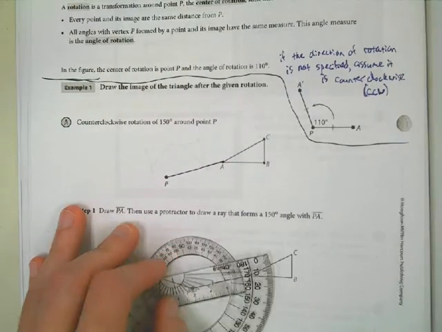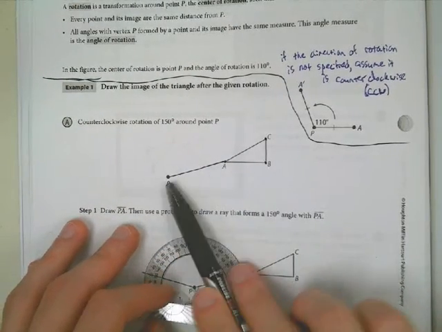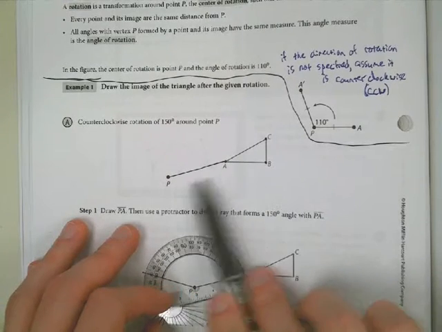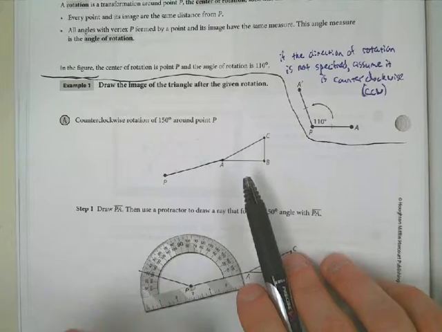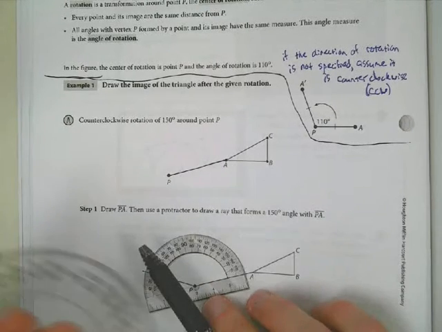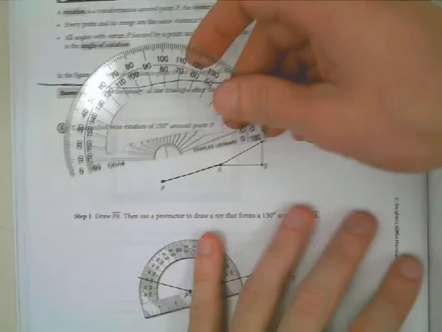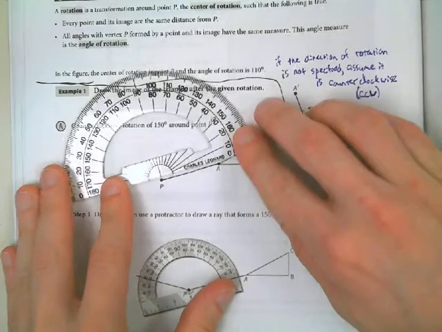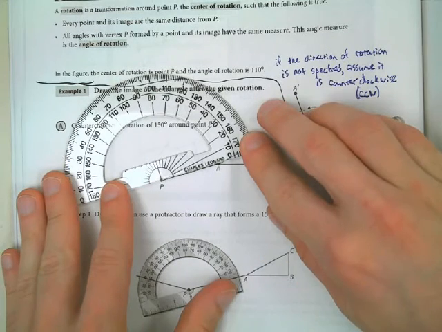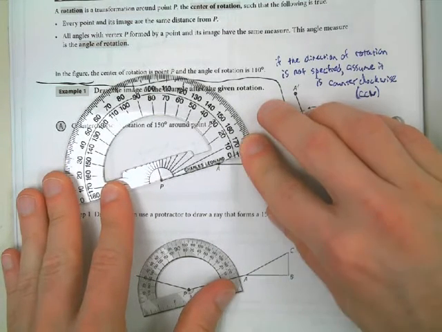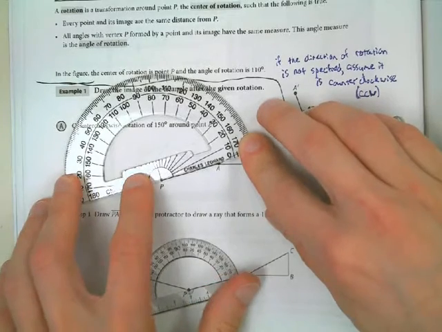Okay, this segment that I drew is going to be one side of my angle of rotation. Now that I have this one side of my angle, I've got to come up with the other side so that I have a 150-degree angle, and that's where we're going to use the protractor, right? So we're going to set our protractor down here on the side of my angle. Line it up real good. And then I need to measure a 150-degree angle.